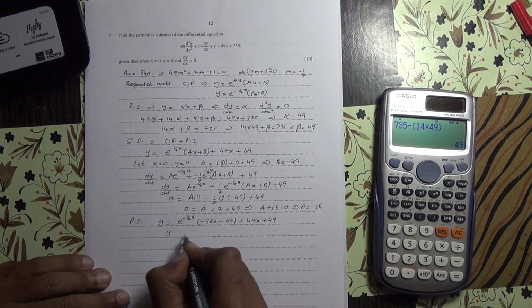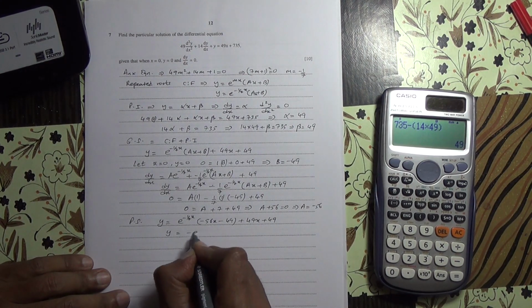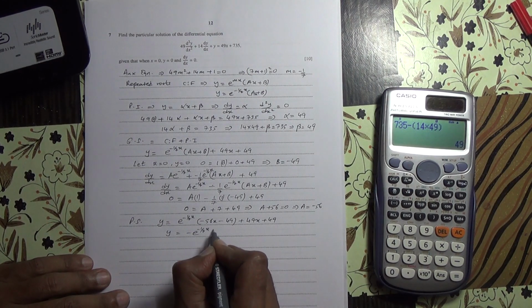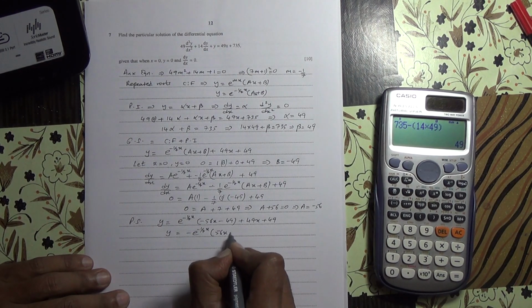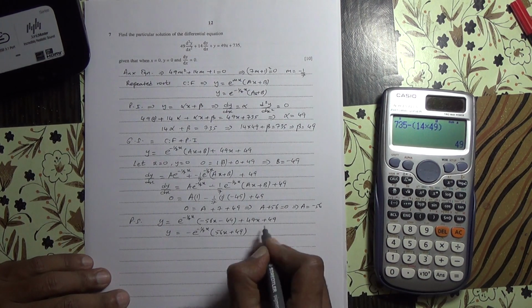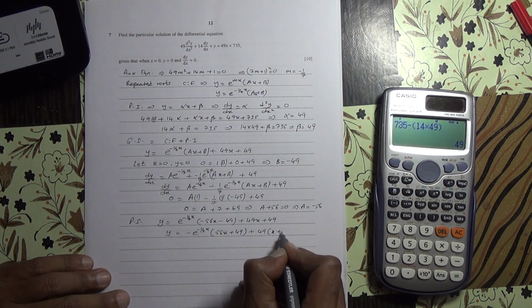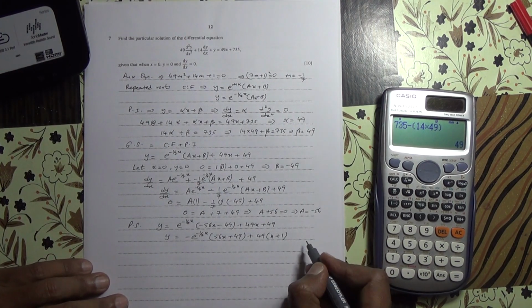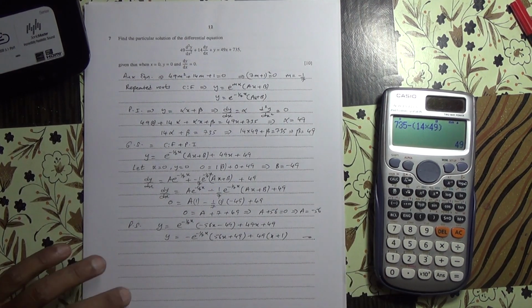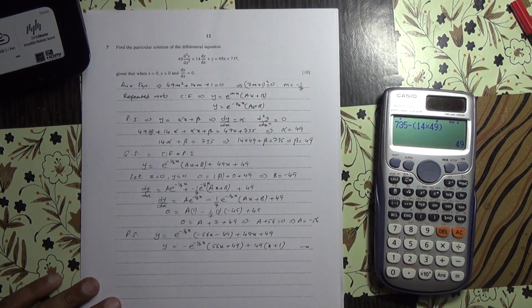You can put the minus outside. You get y = -e^(-x/7)(56x + 49) + 49x + 49. If you were to factorize this, you should be able to get 49 into (x + 1). Now that should be it. And here we are, 10 marks for this question. Not hard.